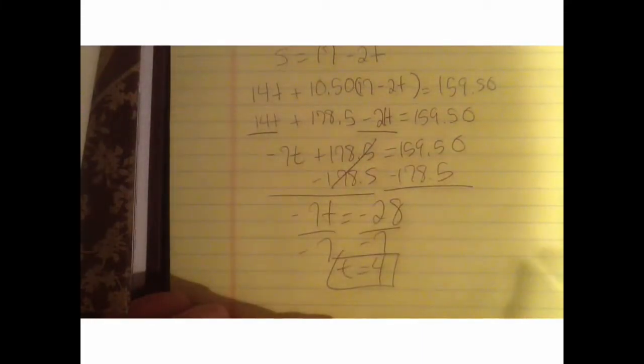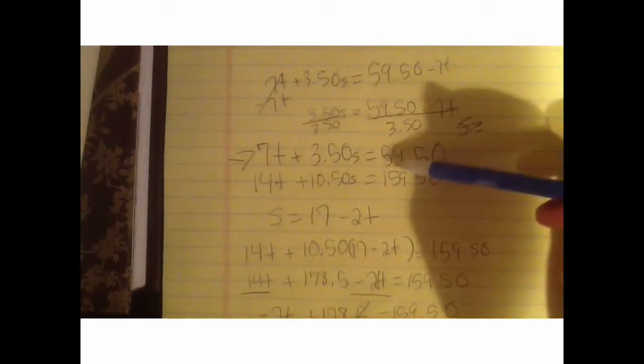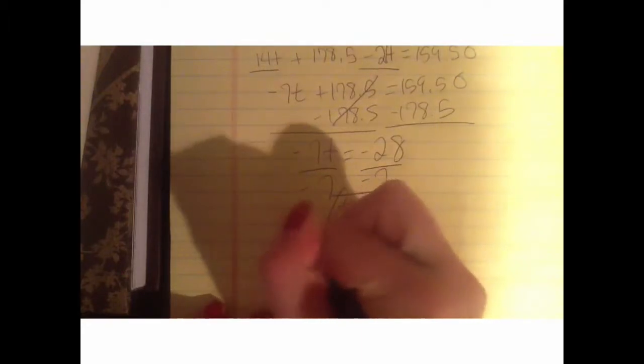Now, what I want to do is take t, and I'm going to plug it back in to my first equation at the top. So, I'm going to have 7t plus 3.50s equals 59.50.